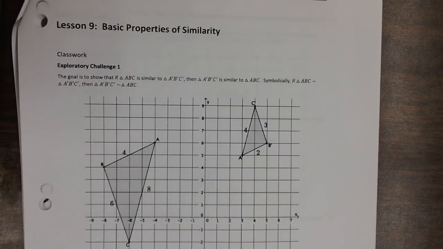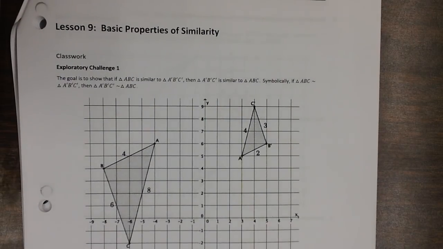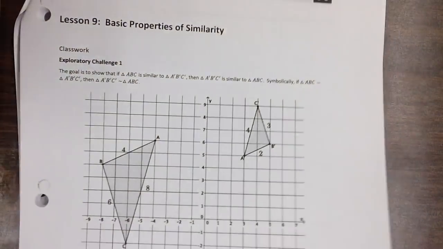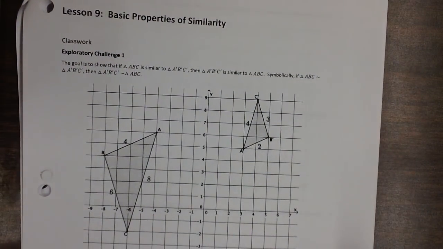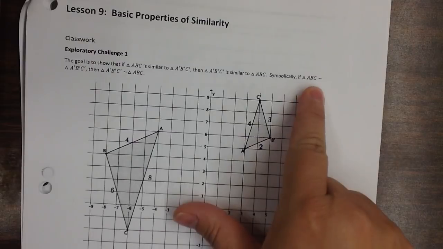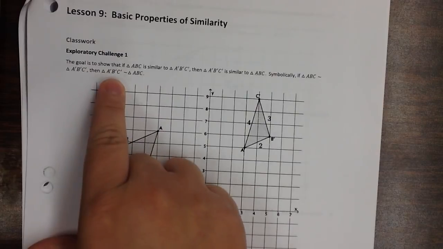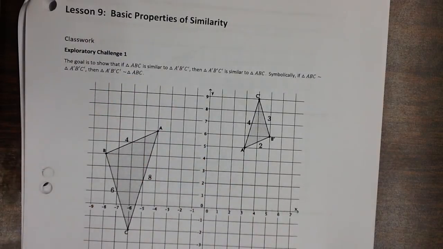Okay, so lesson 9, basic properties of similarity. We're going to work through these exploratory challenges together. So here we go. The goal is to show that if triangle ABC is similar to triangle A prime, B prime, C prime, then A prime, B prime, C prime is similar to ABC. Symbolically, if triangle ABC is similar to triangle A prime, B prime, C prime, then triangle A prime, B prime, C prime is similar to triangle ABC. So we're just proving it kind of backwards.